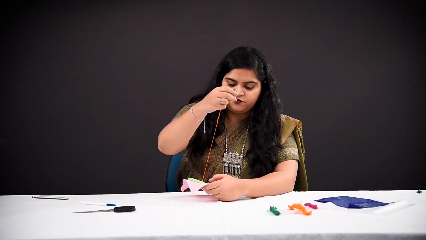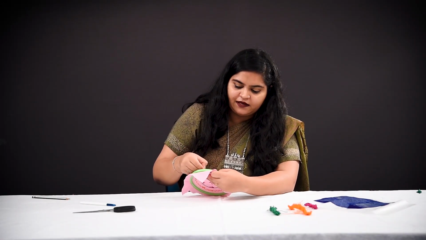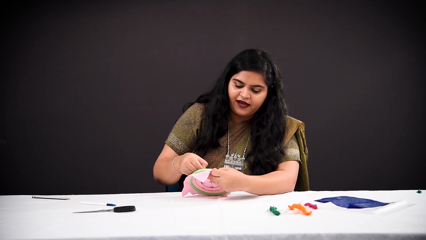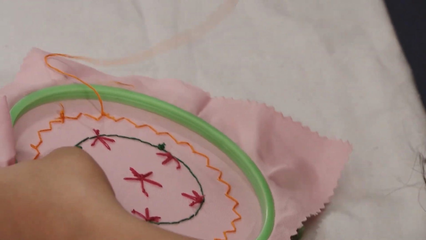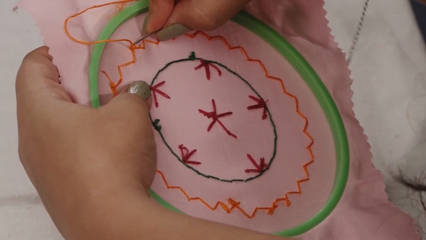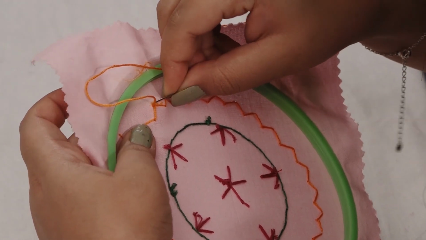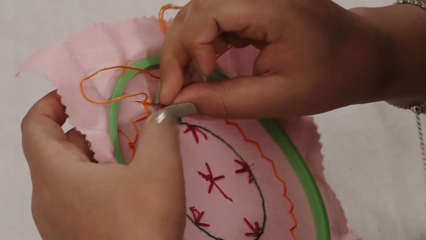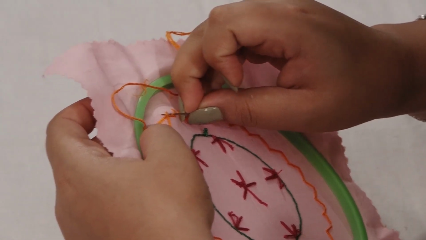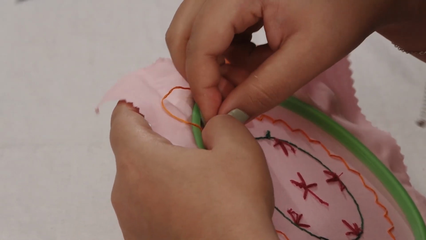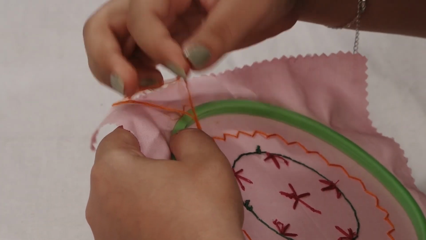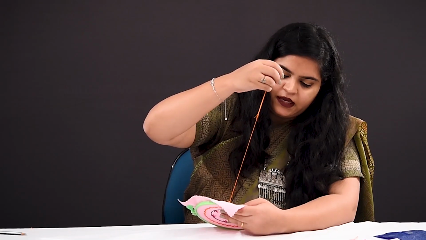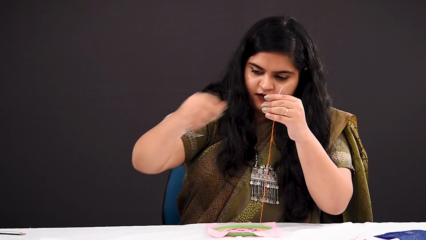Once you reach the end of your design, anchor over the last stitch and take your needle at the back side of the fabric. Now, making a small loop, lock the stitch and clip the extra thread.